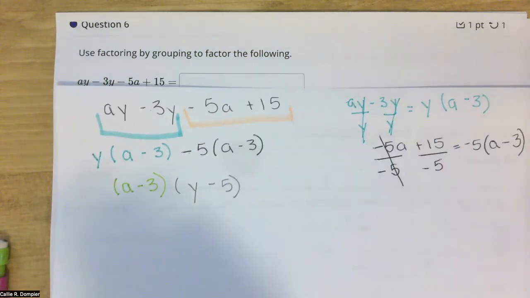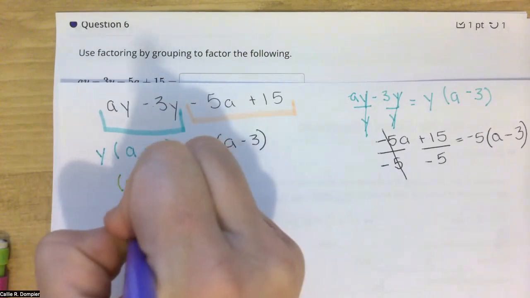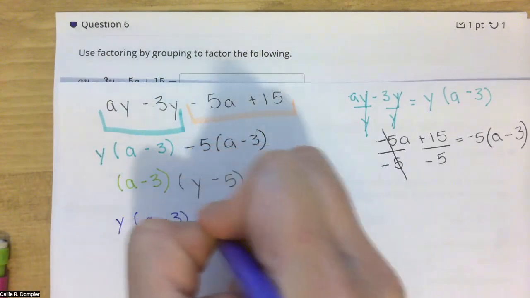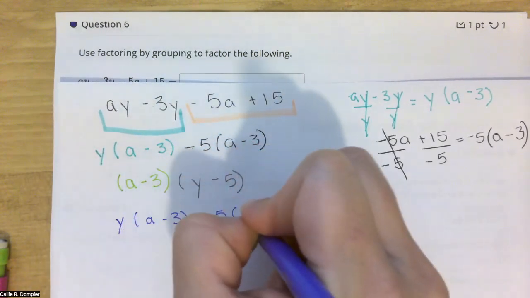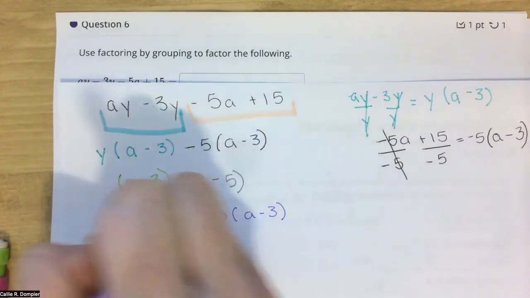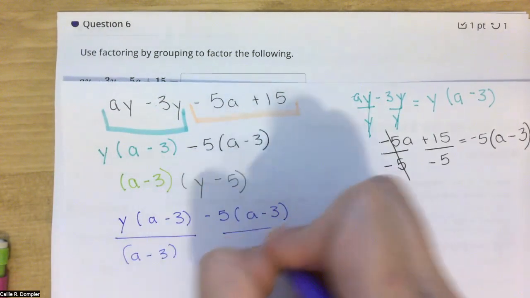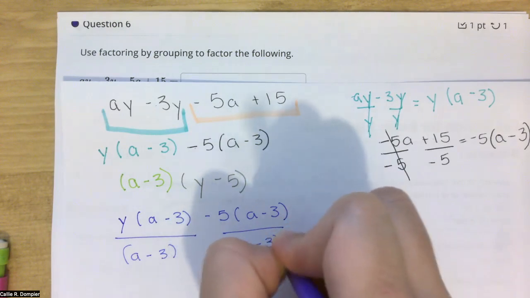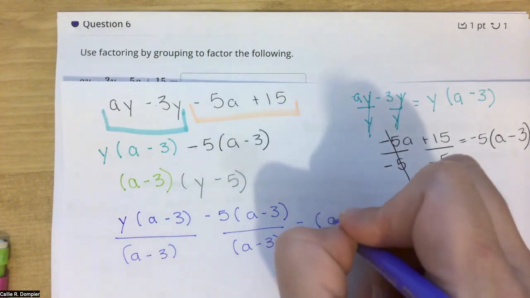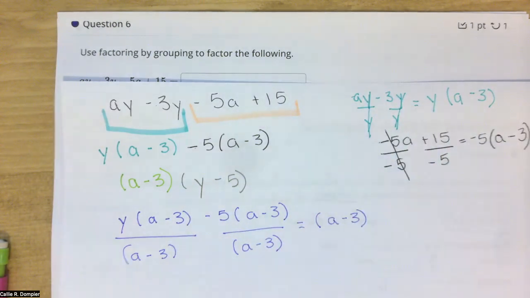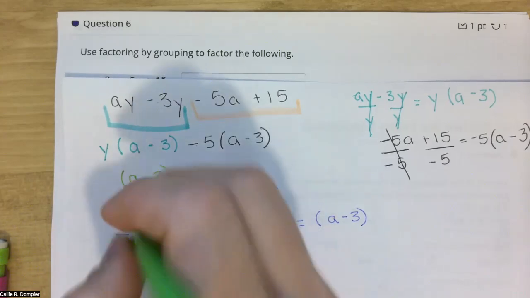Here's better. So I had y times a minus 3 minus 5 times a minus 3. I'm going to factor out the a minus 3. Remember, if I factor it out, I put it in the front, right? And then what do I have when I cancel that?